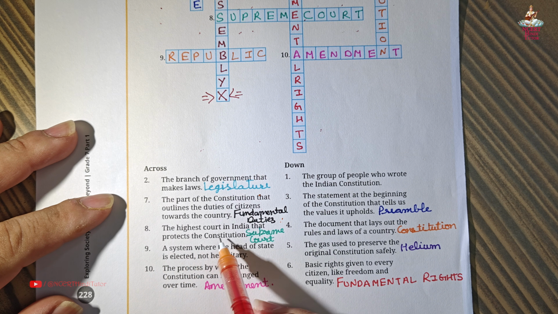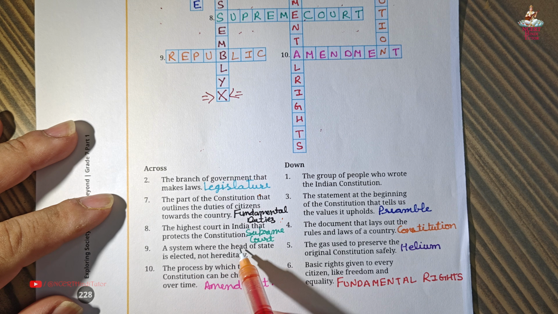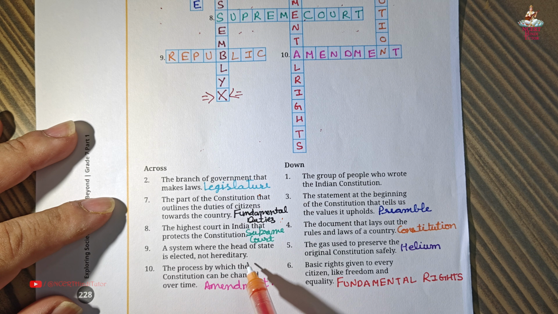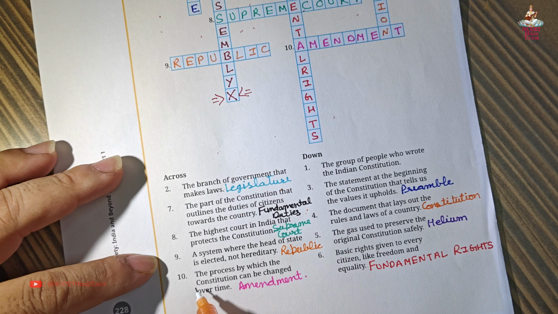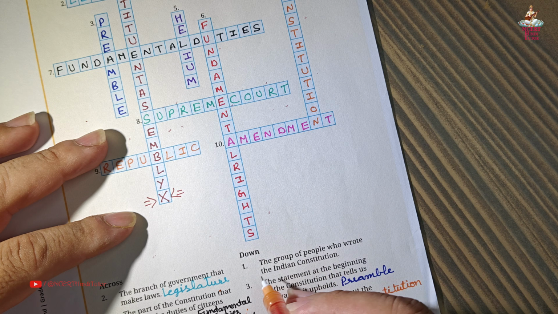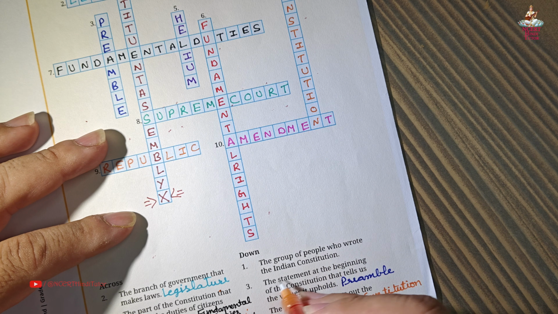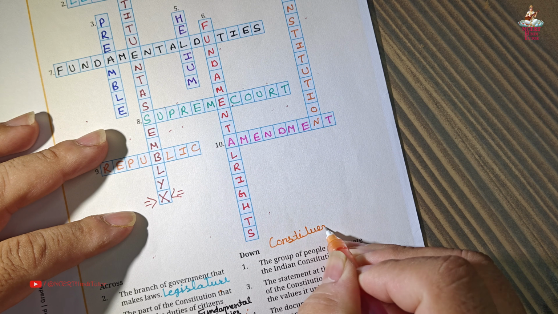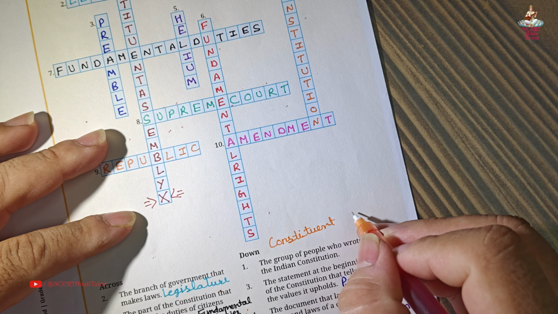8th, the highest court in India that protects the Constitution, Supreme Court. 9th, a system where the head of state is elected, not hereditary, Republic. 10th, the process by which the Constitution can be changed over time, amendment. First, the group of people who wrote the Indian Constitution, Constituent Assembly.